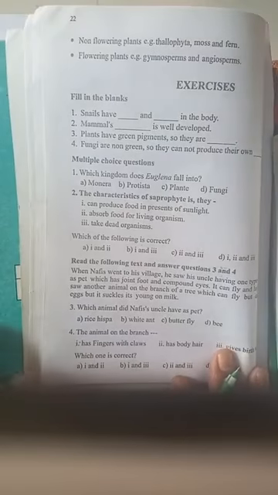Snails have dash and dash in the body. What are the answers? In your book, page number 22, at first write the sentences, fill in the blanks.